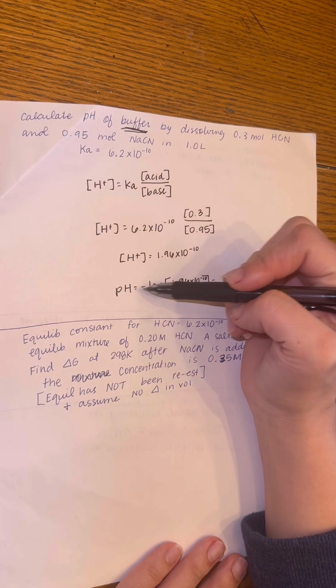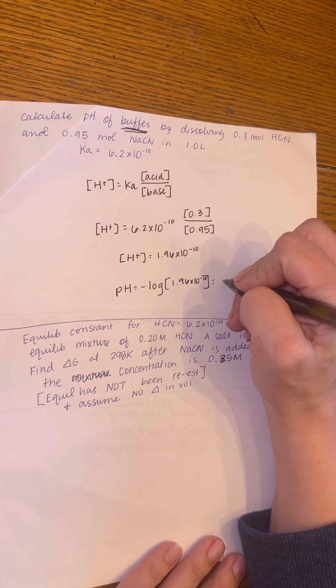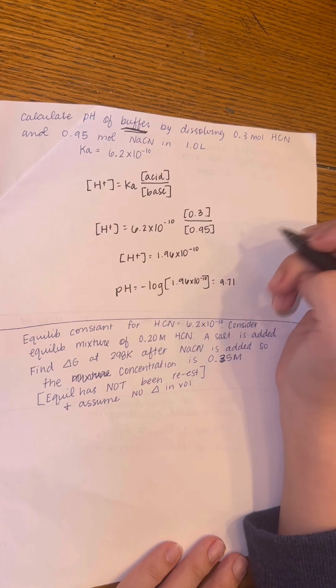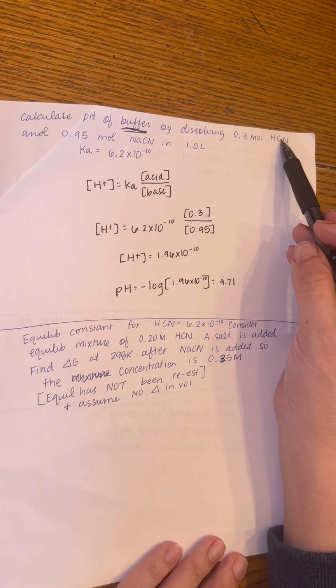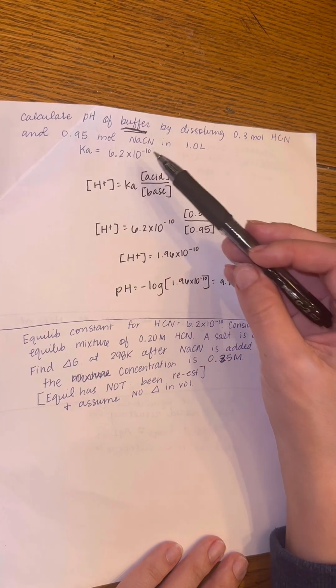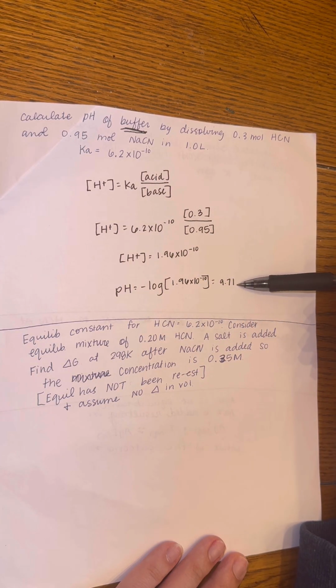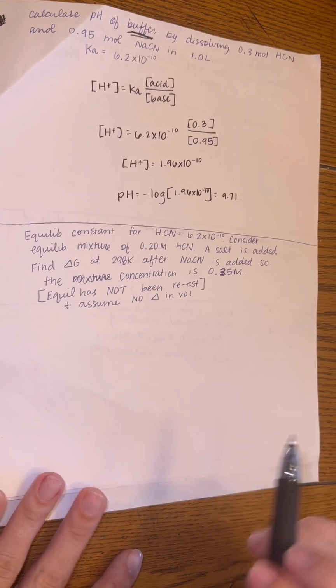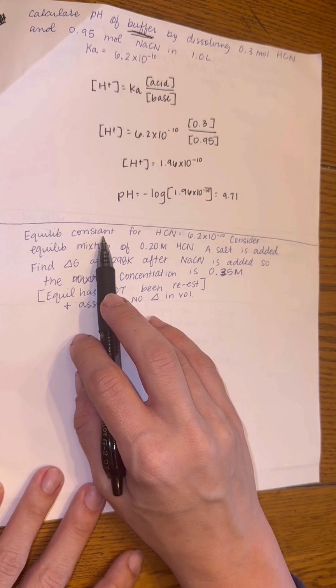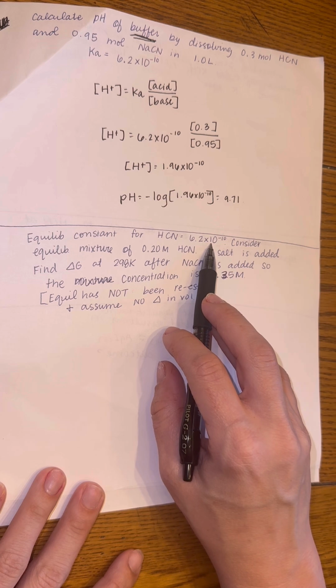All right, so when I work this out, I'm getting this as our hydrogen concentration, which isn't a lot. If I take the negative log of that, I get 9.71. And that's okay, like don't freak out because we had Ka and everything. In our buffer, there's an acid and there's a base. And so we must have more base at this point. And so this would be our buffer pH.